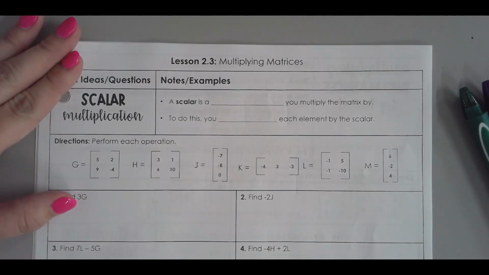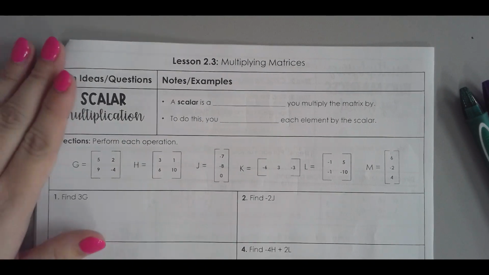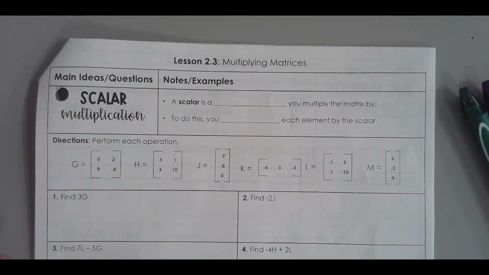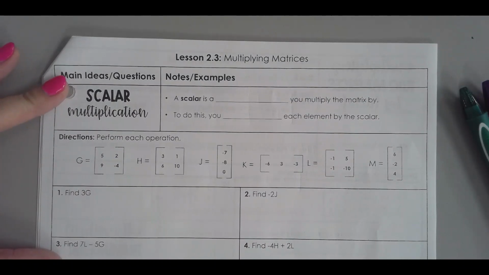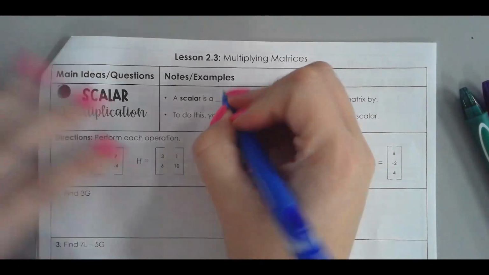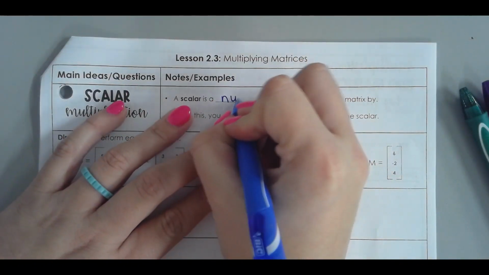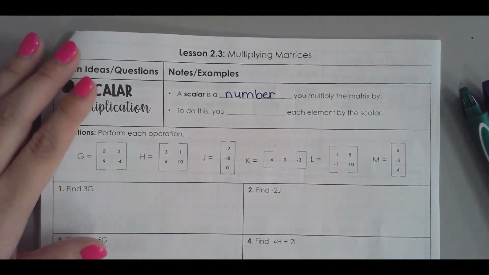Multiplying matrices. It is not the same thing. When we added and subtracted, you just added the two numbers that were in the top left corner. It is not that way with multiplying. So the first little thing we're going to talk about is scalar multiplication. A scalar is a number, just a single number that you multiply the matrix by.